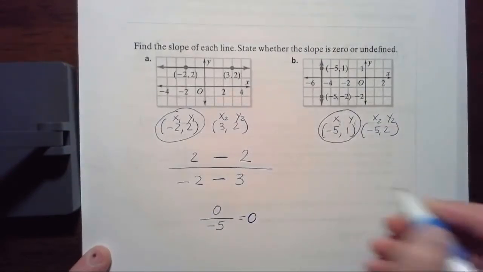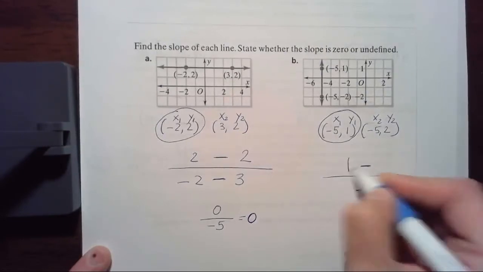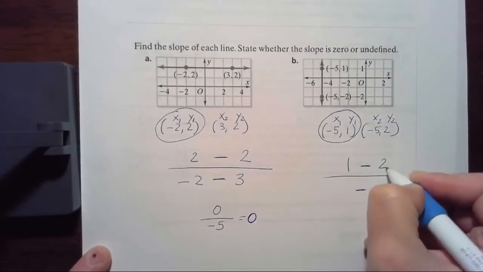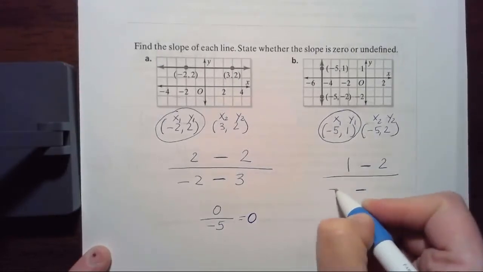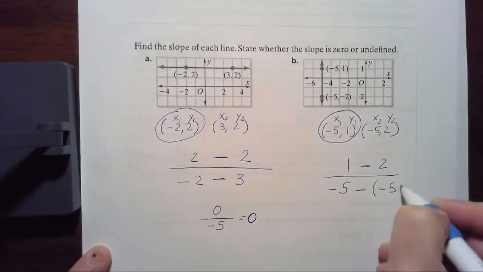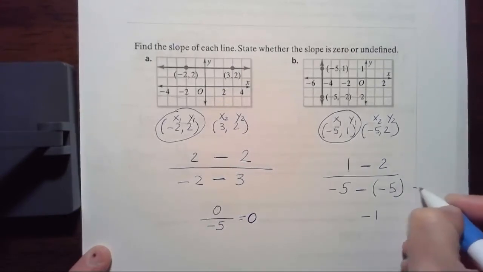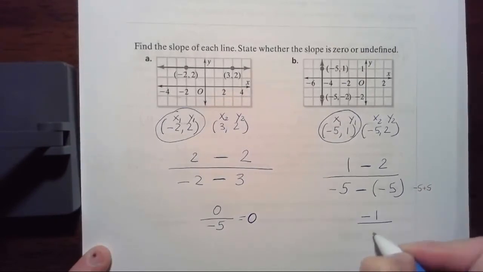I'm going to start with this one. Change of y's: 1 minus 2. Now x's: -5 minus (-5). On top, I have -1. On the bottom, that's really -5 plus 5, which we know is 0.